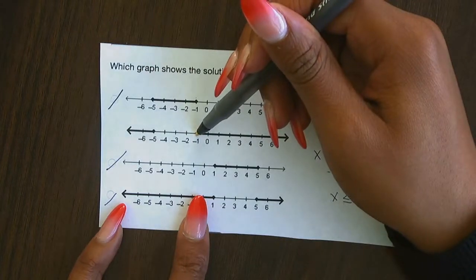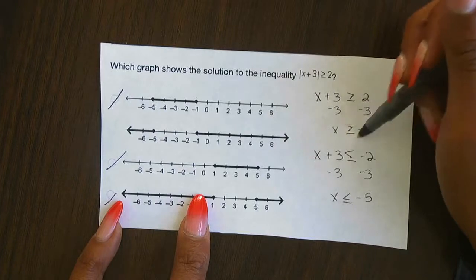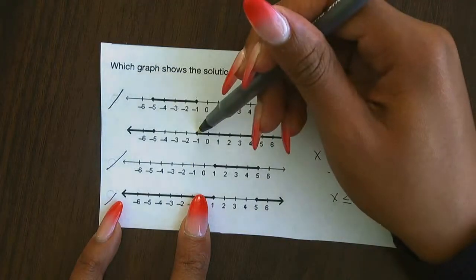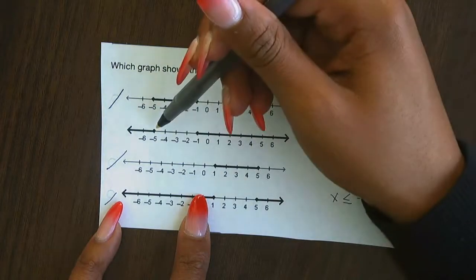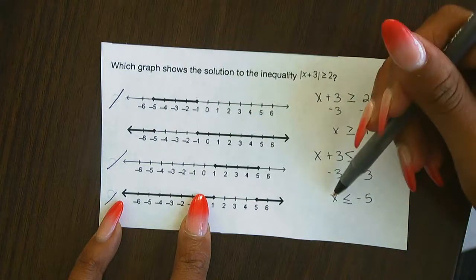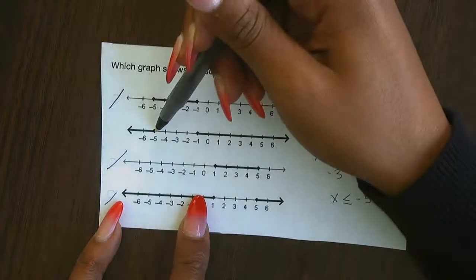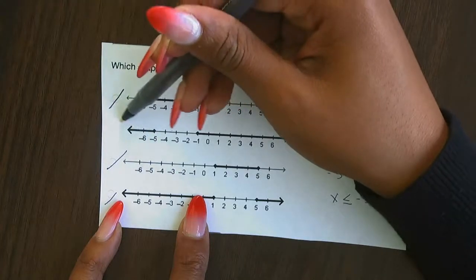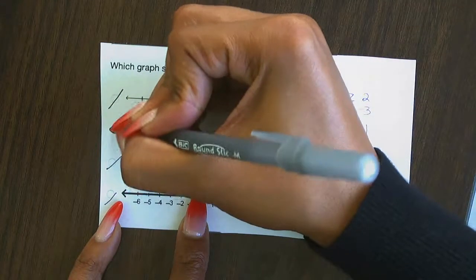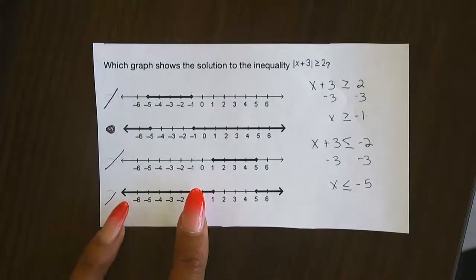Okay, at negative 1, it's here, and I have a solid circle because, again, it's greater than or equal to. And look at that, it is all values bigger than negative 1. And if I go to negative 5, it tells me that x should be less than or equal to negative 5. So looking here at negative 5, it's also a closed circle, and it is values less than that. So yes, graph B, or letter B, will be our solution to this inequality.